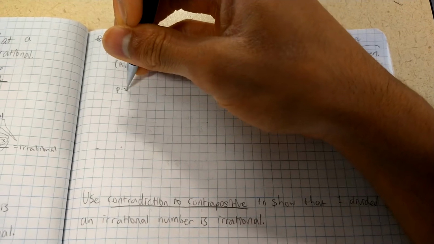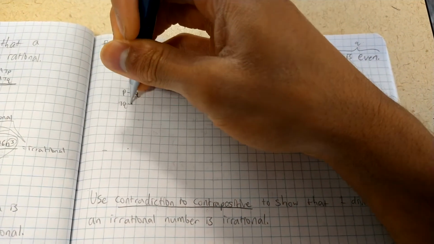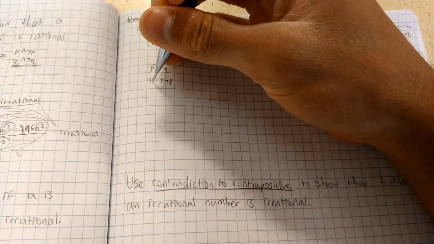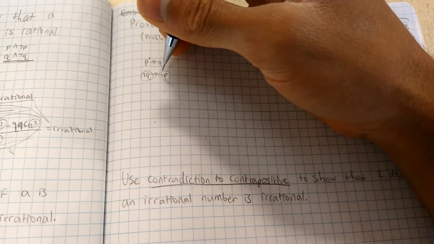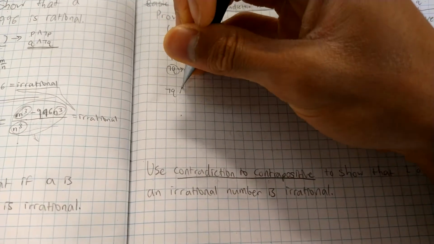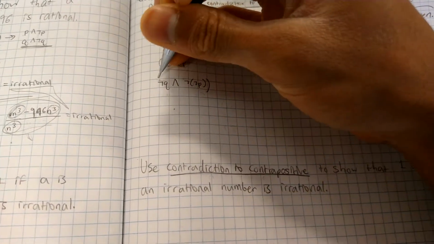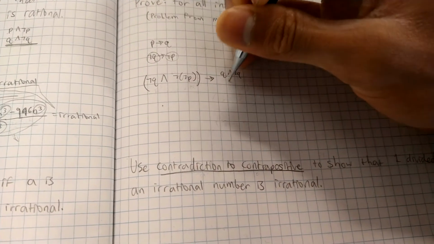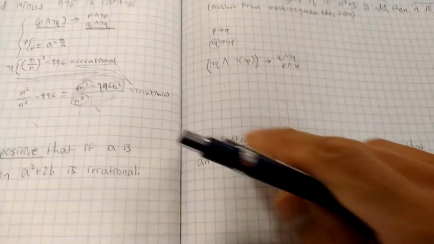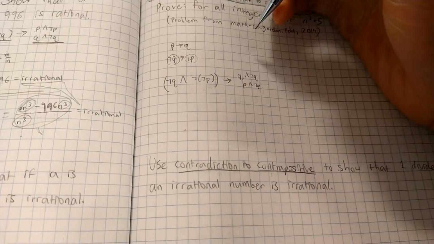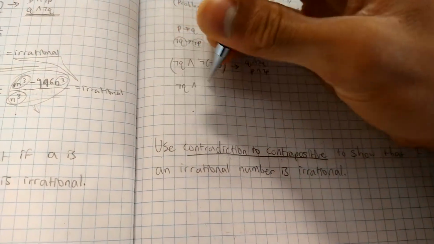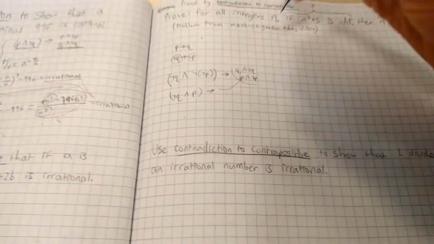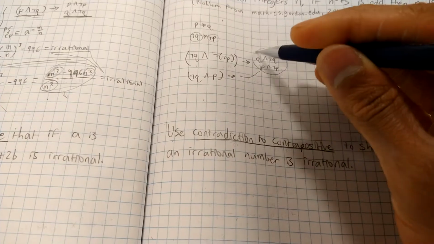So basically, what we're trying to prove is if P then Q. Now by contrapositive, we have to be proving if not Q then not P, and then by contradiction to contrapositive, we have to be proving if something and the not of something, which means if this and not P, then either Q and not Q or P and not P. And then we would simplify that to one of these. So not Q and P would lead to a contradiction.